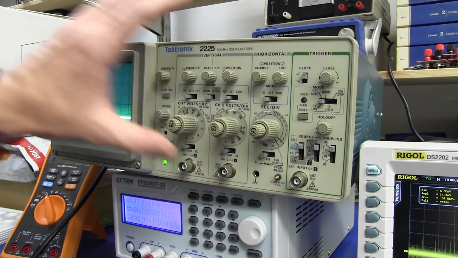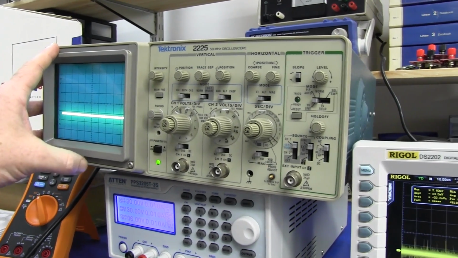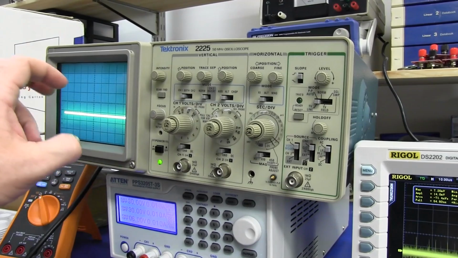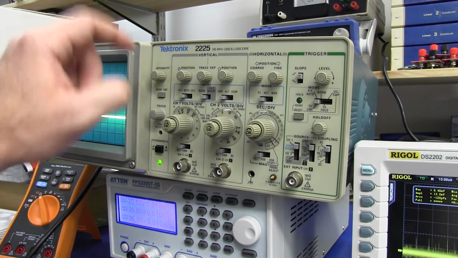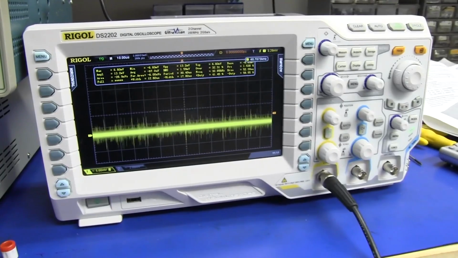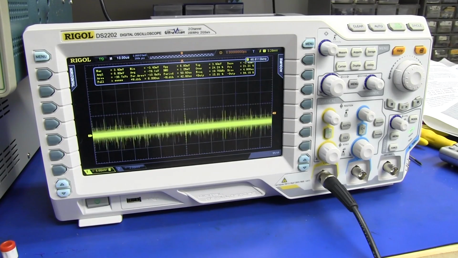Not only is that not necessarily true, it can be in some circumstances, but the fact is you can miss a lot of stuff like this common mode noise that you could easily pick up with a digital scope. So just be careful when you're talking about noise in systems like this.